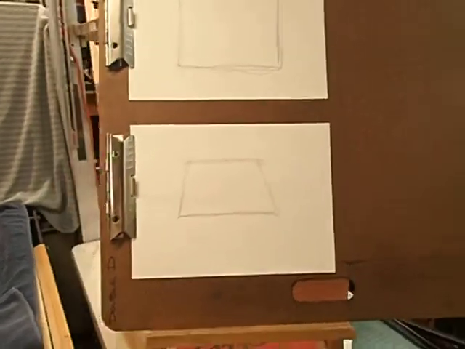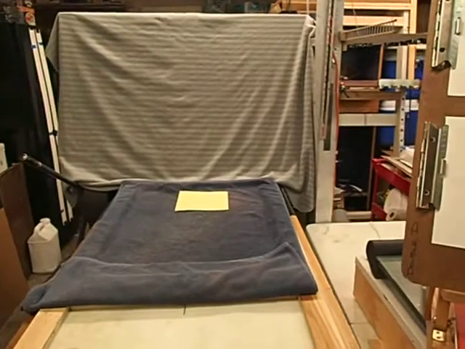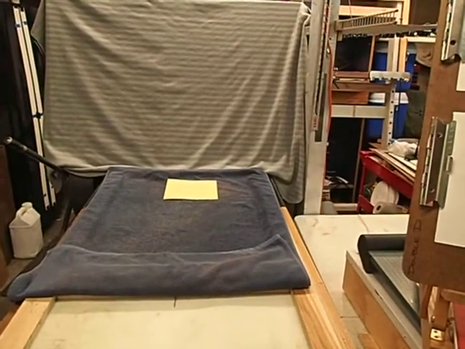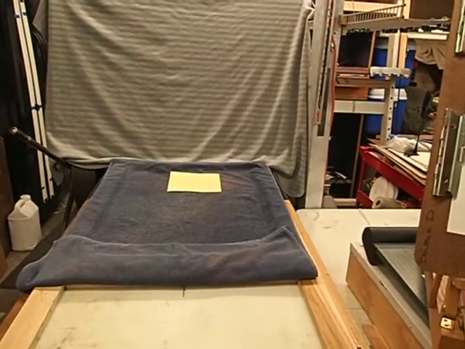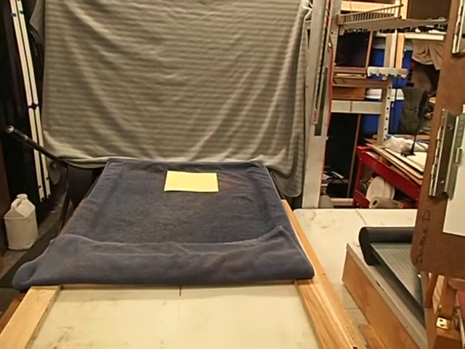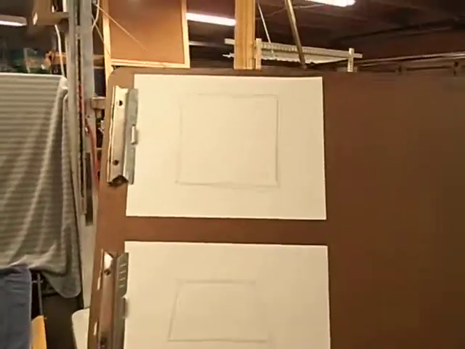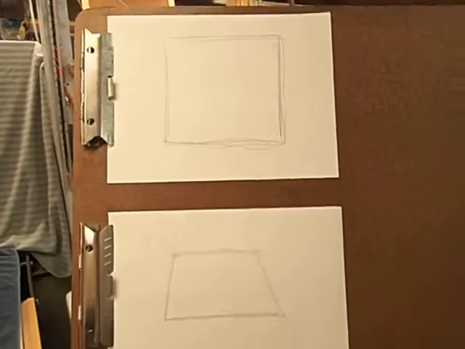Okay? So that is how to measure and sight the angle in one-point perspective, and this idea of drawing based on what you know versus the distortion.